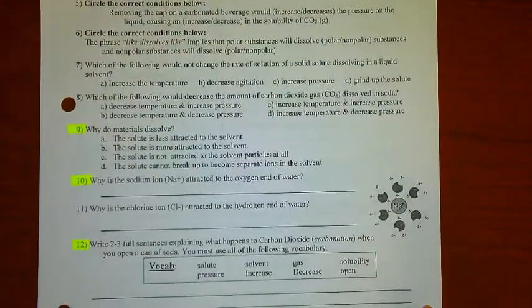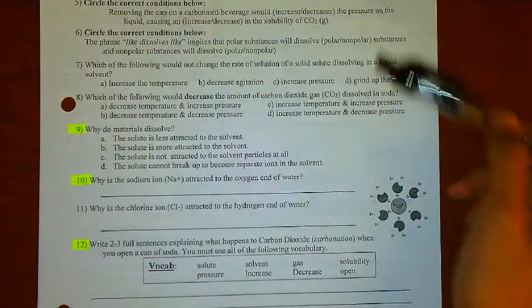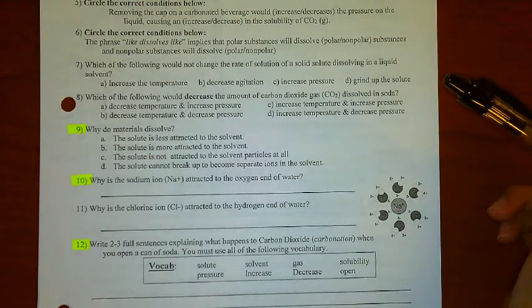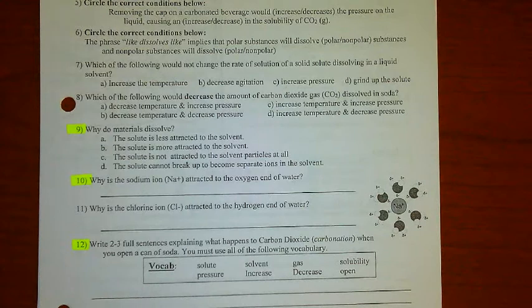Alright, so I'm going to move down towards the bottom. The rest of the problems you should be able to do just by looking at your notes. But again, if you are having confusion or you need any help, do come to tutorials or ask questions in class. Alright, so number 9, why do materials dissolve?